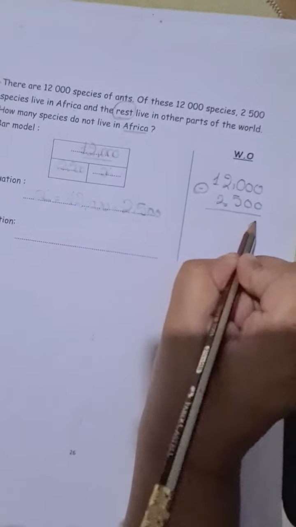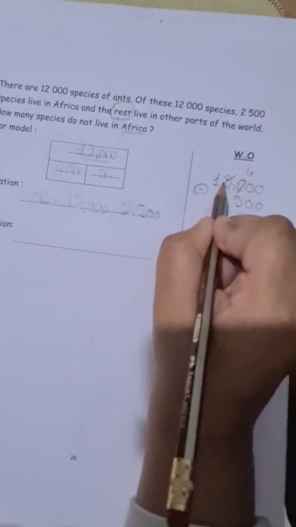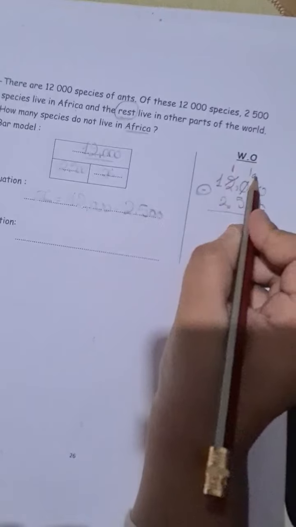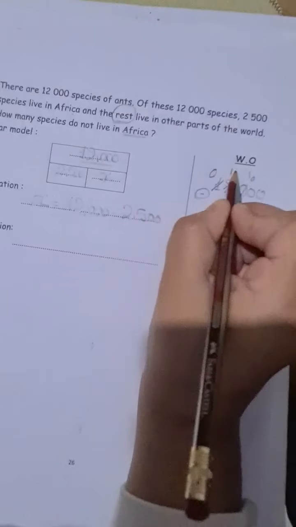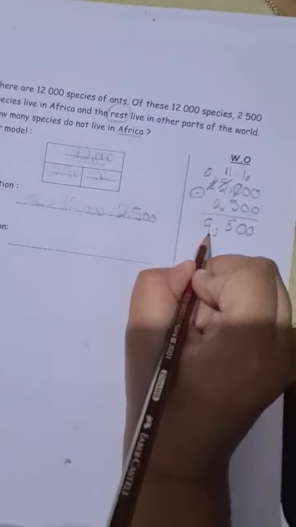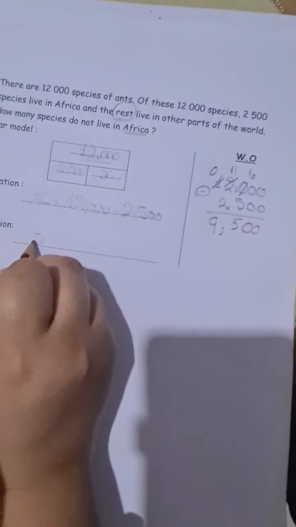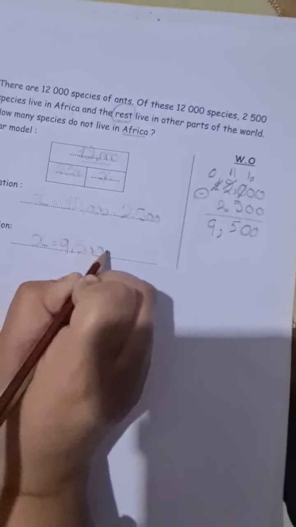0 minus 0, 0 minus 0, 0 minus 5 we cannot. I will go next door. 10 minus 5 is 5. 1 minus 2 we cannot, so I will go next door, and this becomes 11. 11 minus 2 is 9, and the 0 has no meaning, so the answer of the X is 9,500. And this is the end of the lesson.